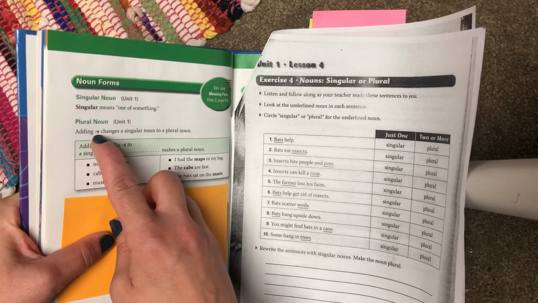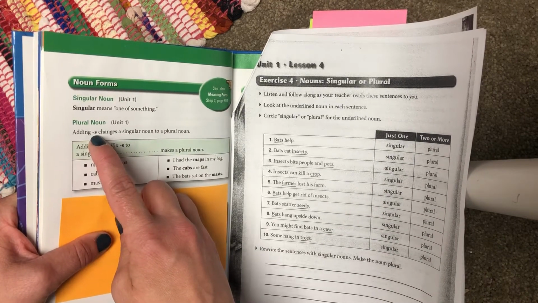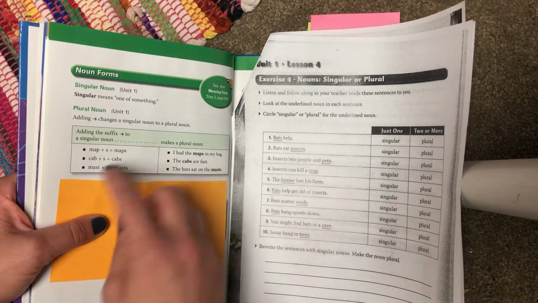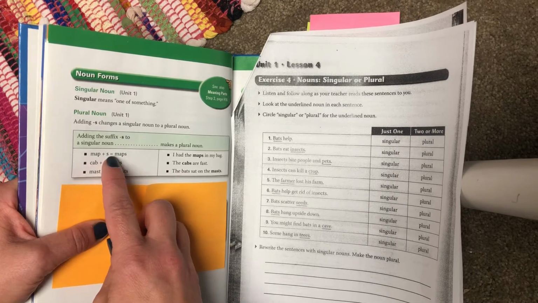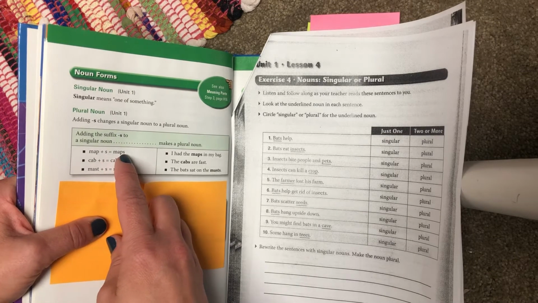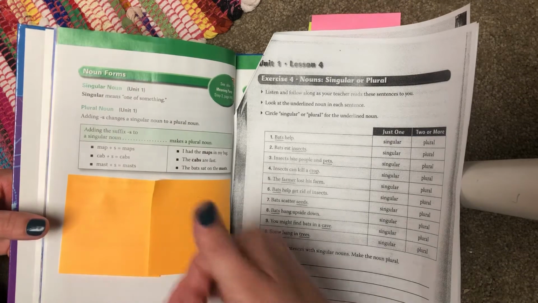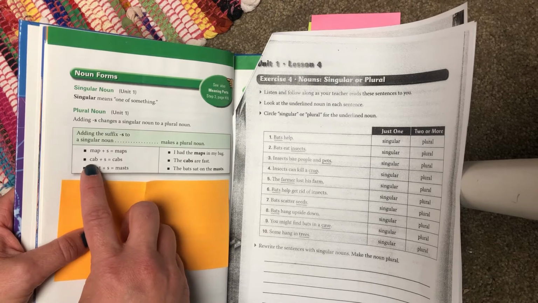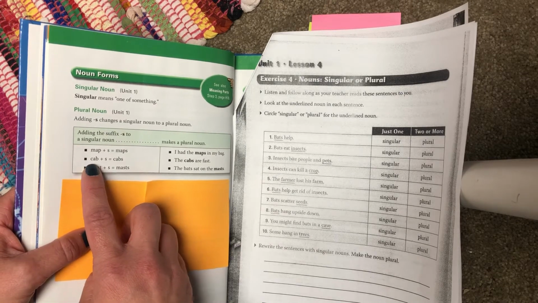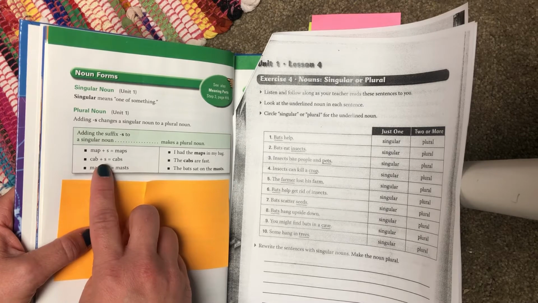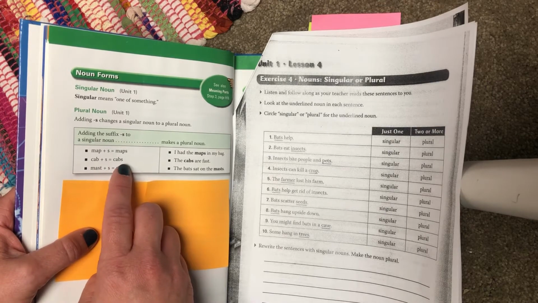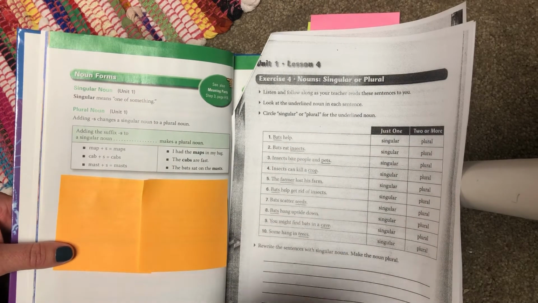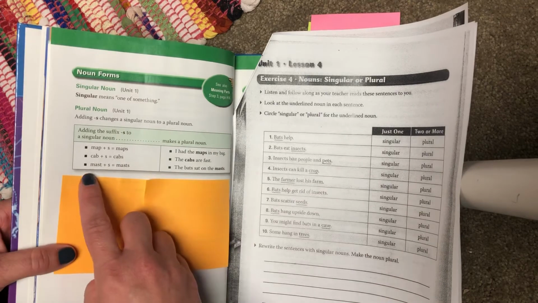So this S is actually changing the meaning because, for example, when it's map, it is one map. But if we add the S at the end, it becomes maps, and now it's plural. We've changed the meaning. It's no longer just one map. It is more than one map. Cab. If we said that that's like a taxi, right? If you add an S to it, all of a sudden we've changed the meaning. It's no longer just one cab over there. It is the cabs are over there. So we have more than one.